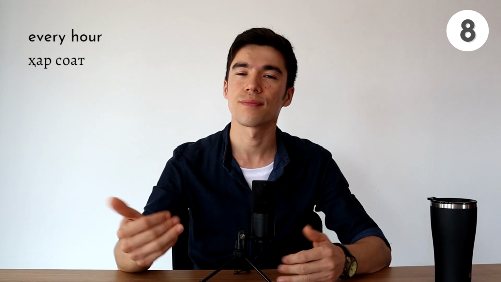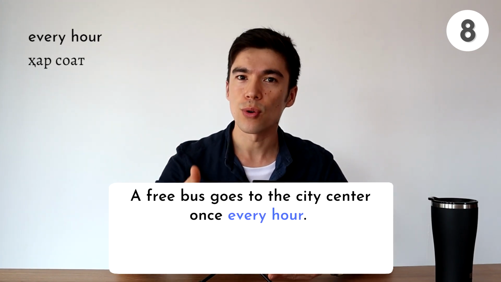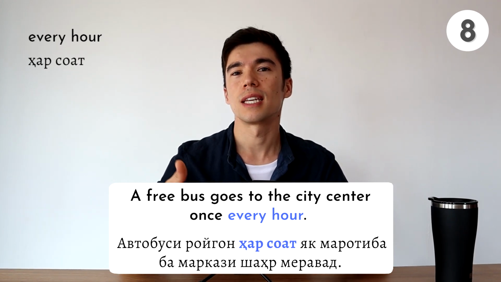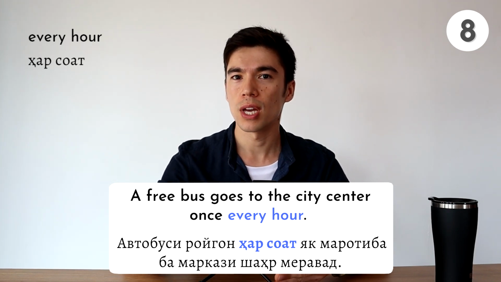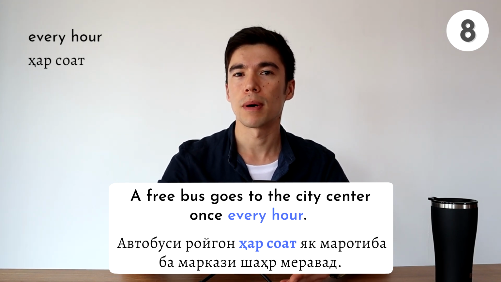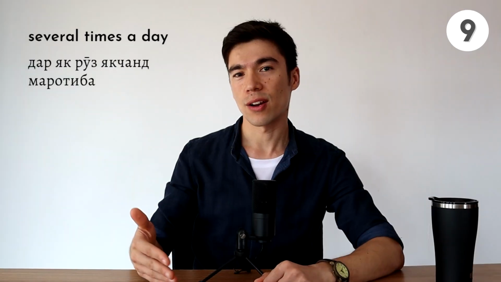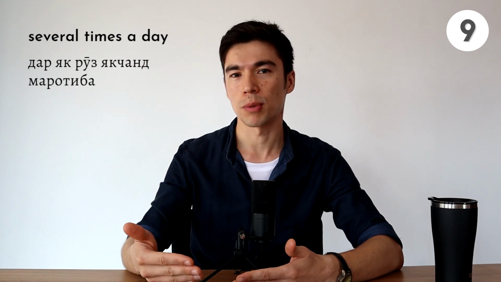Har soat. So the sentence, a free bus goes to the city center once every hour. Avtobusi roigon har soat yak marotiba ba markazi shahr meravat. Several times a day. Dar yak roz yakchan marotiba.